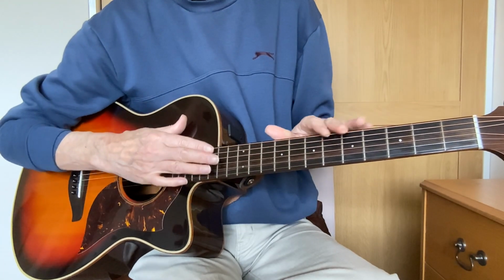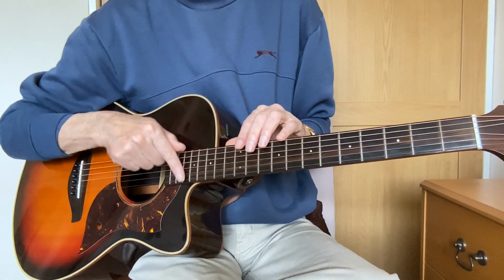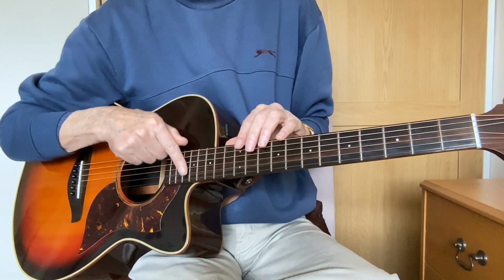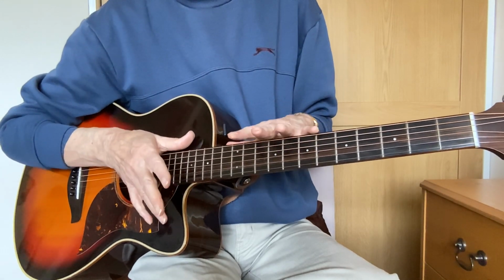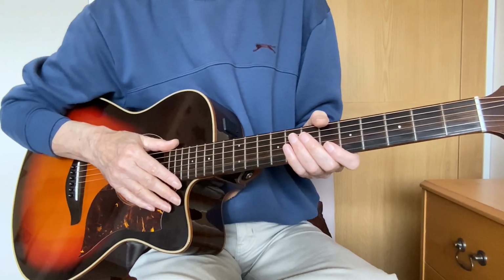So that's where E is on all 6 strings, and we go all the way up and back down 3 times, up and down again 3 times, playing it and saying it. If you can do that, then it's going to start to program itself into your brain.